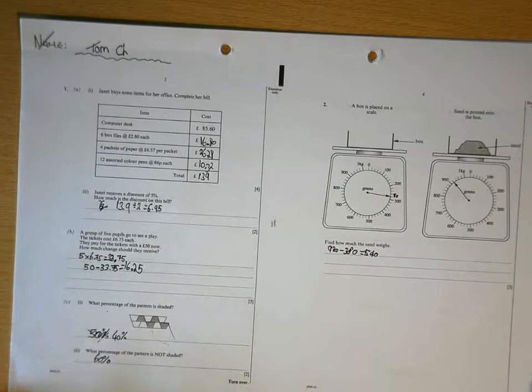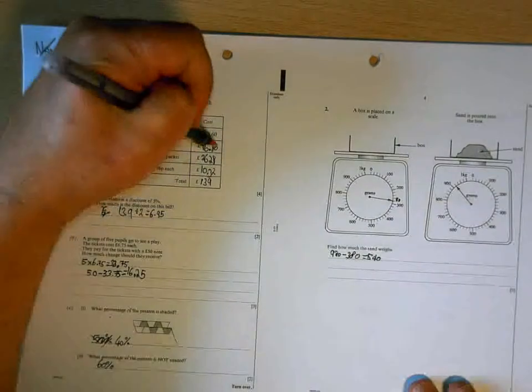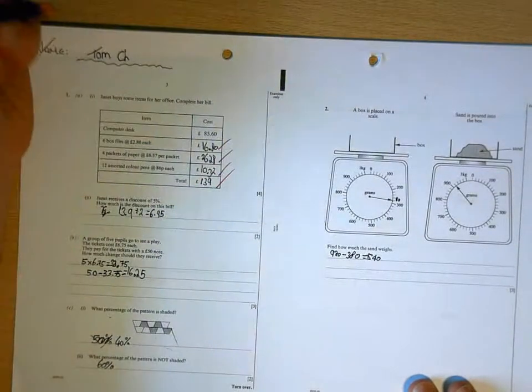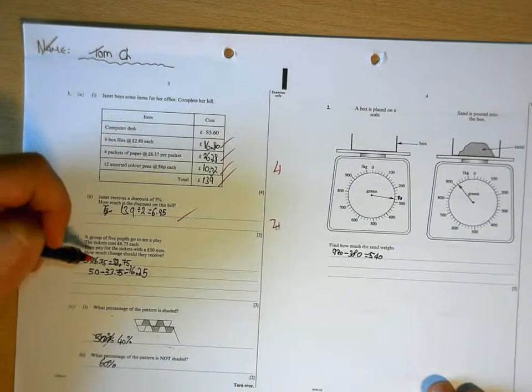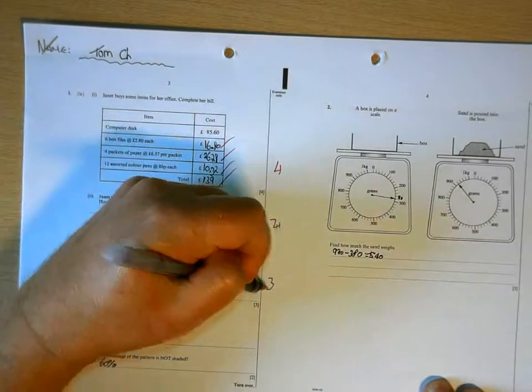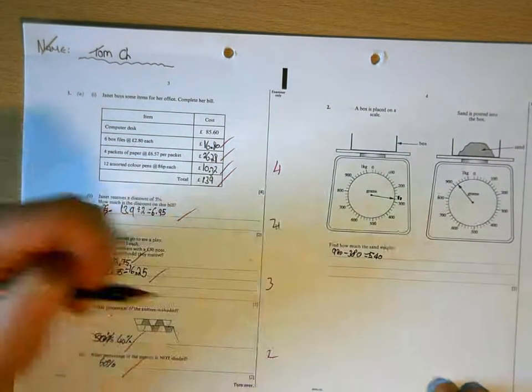Okay, Tom, let's see how you've done. Get my answers ready. Okay, so these are £16.80, 26.28, 10.32, 139, full marks. £6.95, full marks. 30, full marks. 40%, this is good.